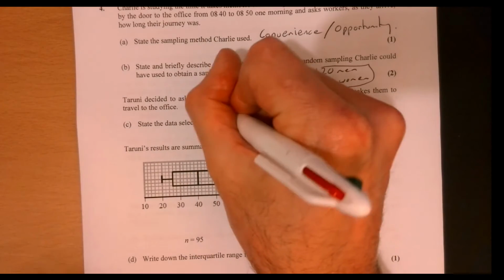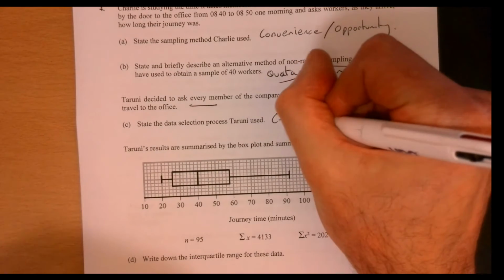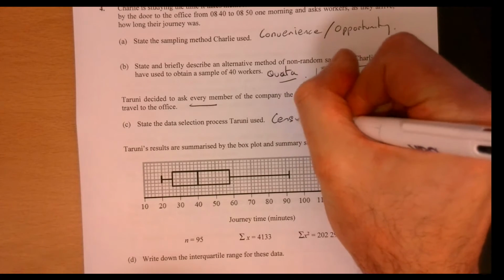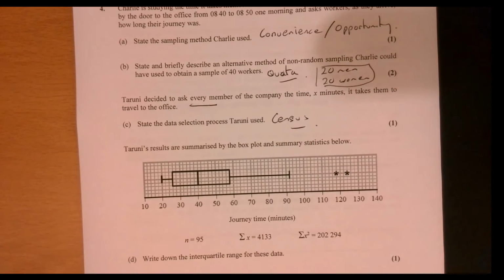Then on part C, well, you want to ask everybody. So it's asking every single person. Therefore, that's called a census. We go and ask everybody. Part D.